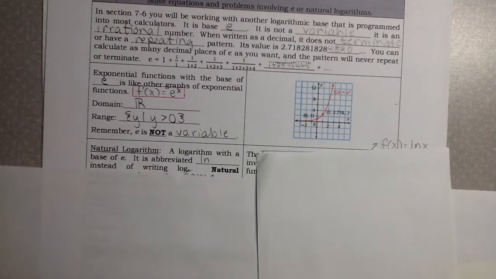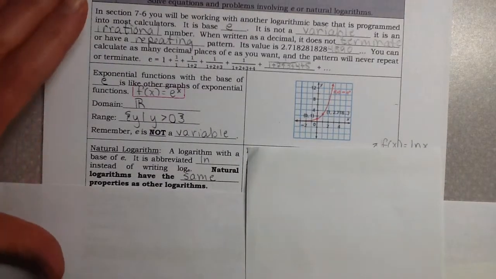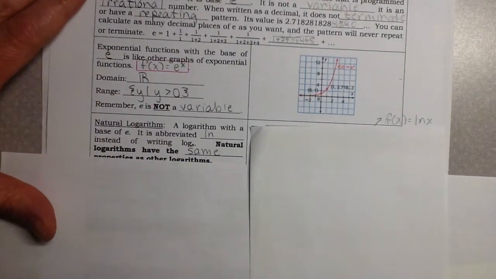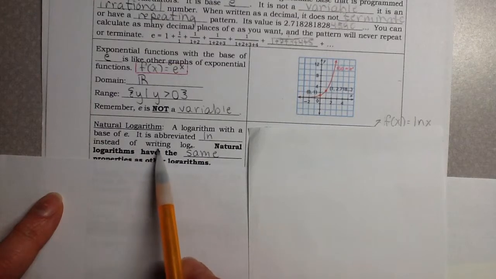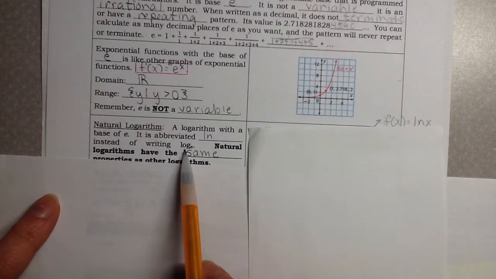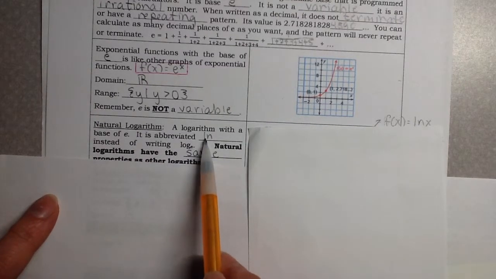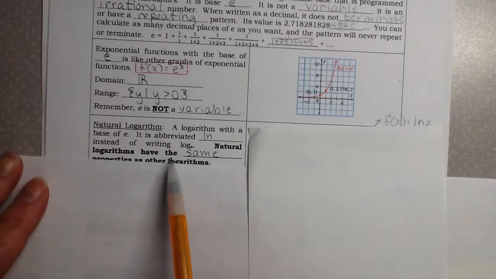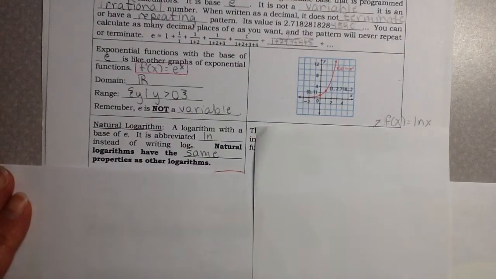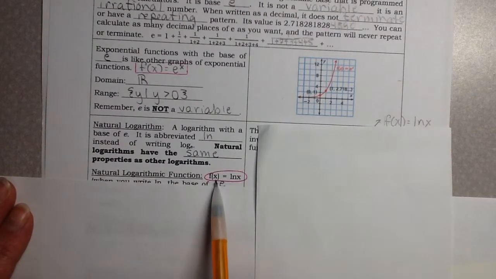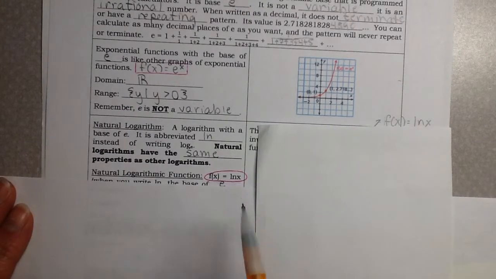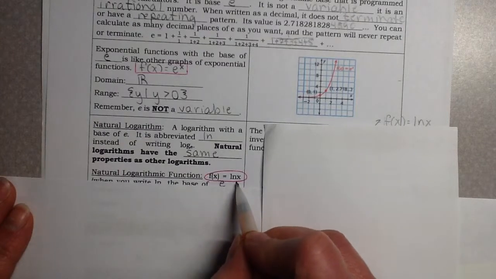Now if we look on the left-hand side here, a natural logarithm with a base of e is abbreviated as ln. Instead of writing log base e, you just say natural log. They have the same properties as other logarithms. So the natural logarithmic function is f of x equals the natural log of x. It's understood that this has a base of e.